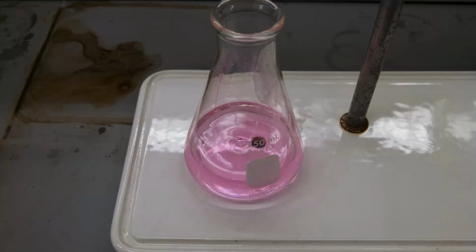So as you go on, you're going to eventually reach a point where the pink color doesn't go away anymore with swirling. This is sort of the darkest endpoint that would be acceptable. The lightest endpoint that would be acceptable is where you can just barely see a hint of pink. As long as the pink sticks around for 30 seconds or so, you know that you're at the endpoint.